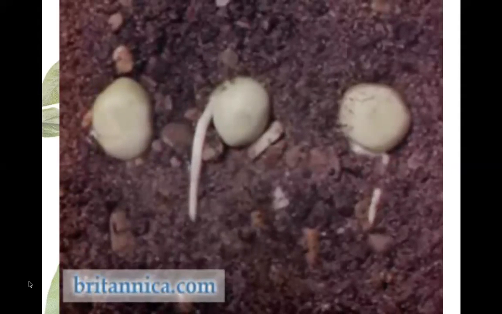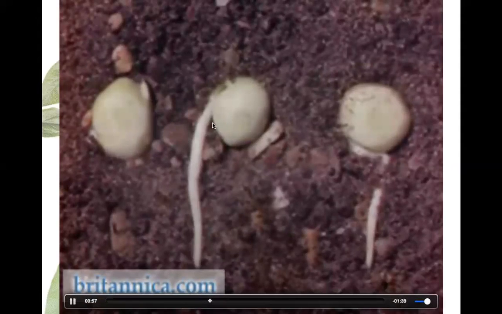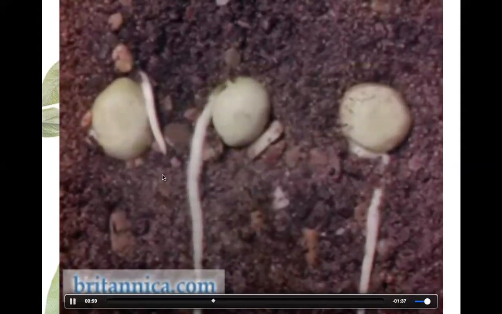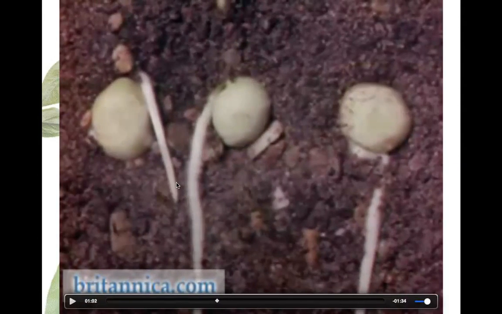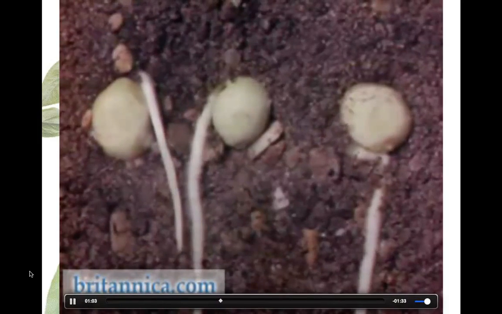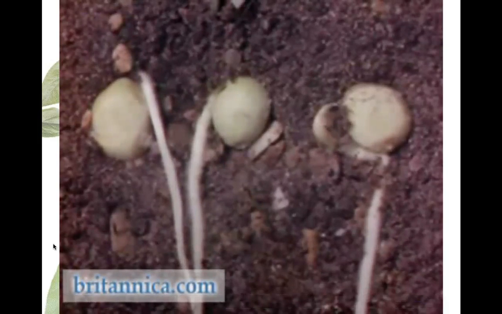These pea seeds are germinating in the dark. That's gravitropism. You can see the roots are coming out growing down and the shoots are growing up. So no matter where the seed landed, this one's coming out from the top, that one's coming out from the top, this one from the bottom, all of them grow down. The roots and shoots must be responding to gravity, but in different ways.